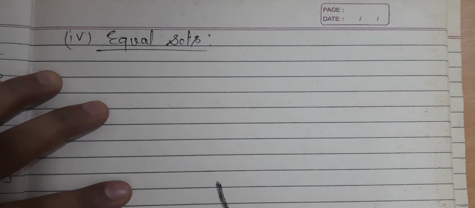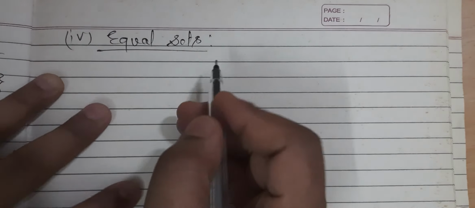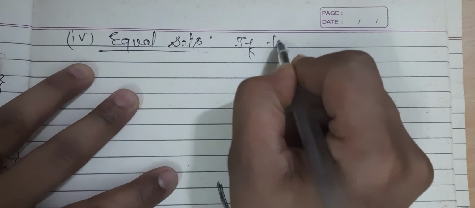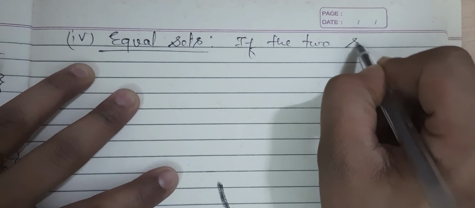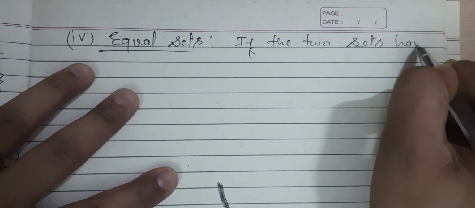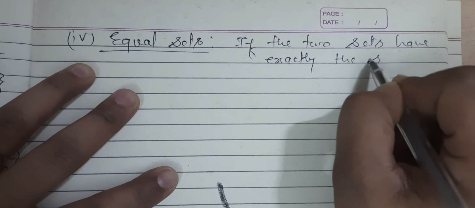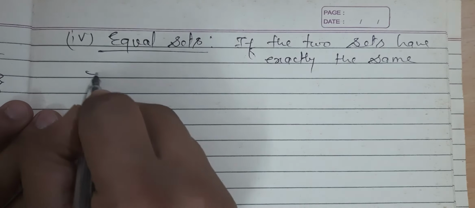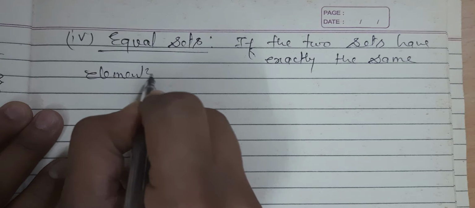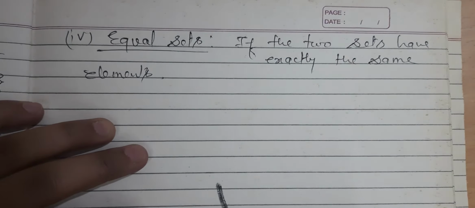Now two sets are said to be equal if the two sets have exactly the same elements, then they are called equal.